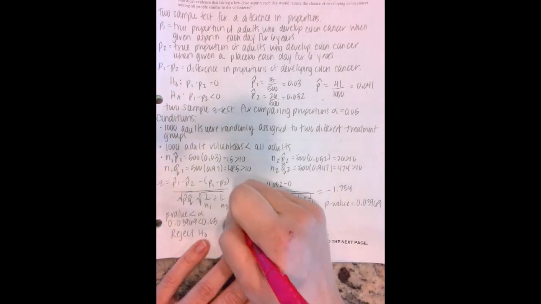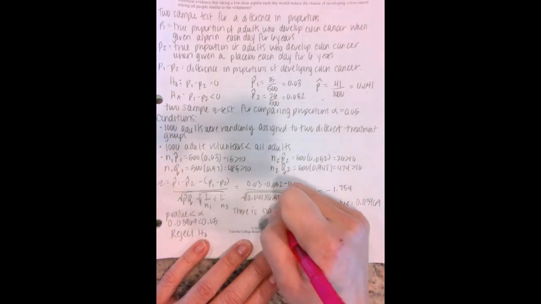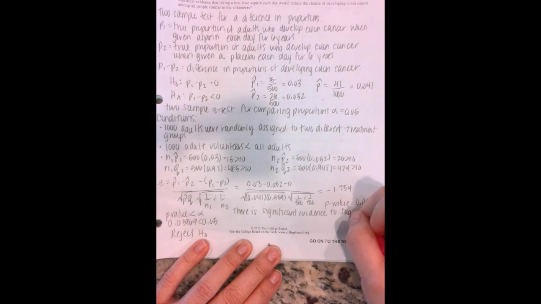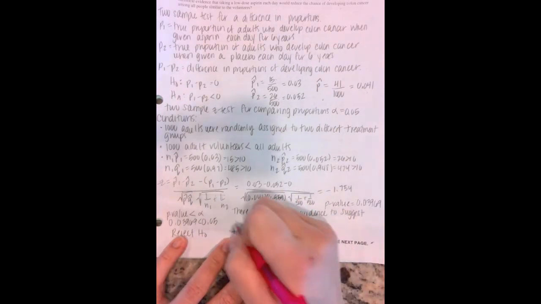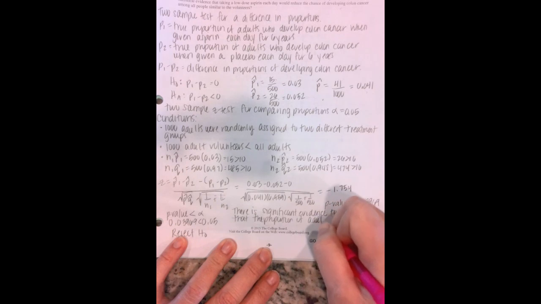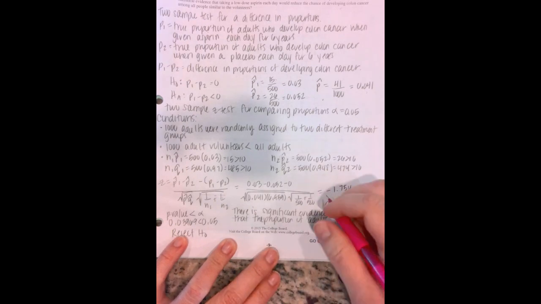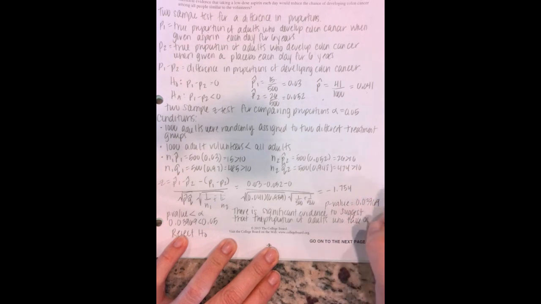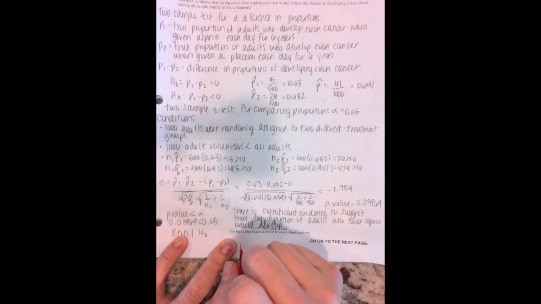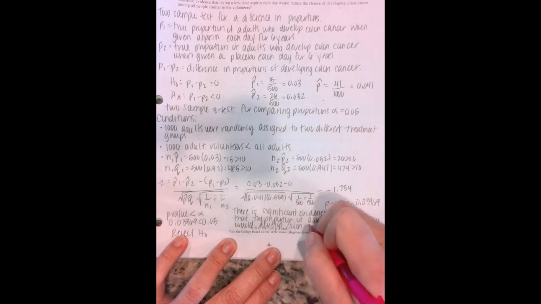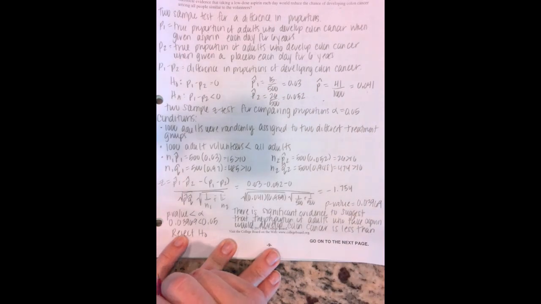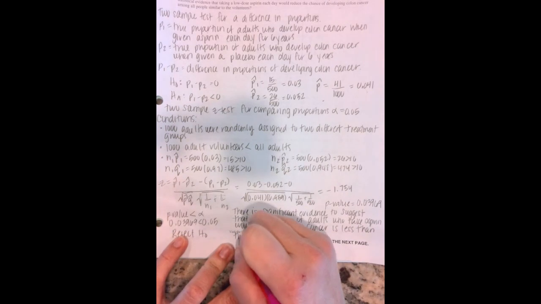And there's significant evidence to suggest that the proportion of adults who take aspirin who would develop colon cancer is less than the proportion of adults that do not take the aspirin.